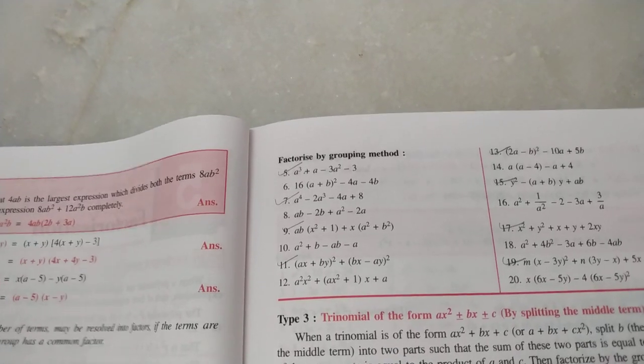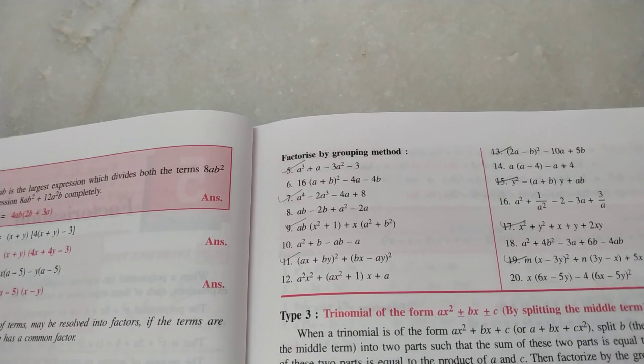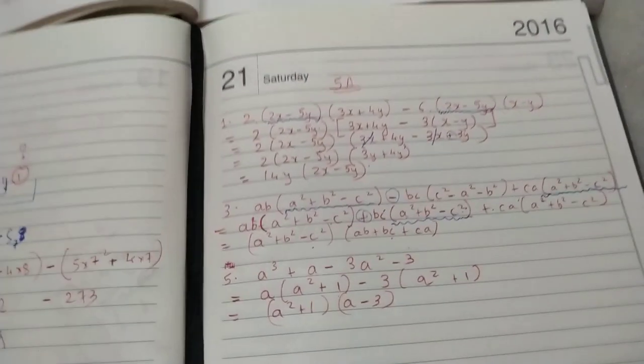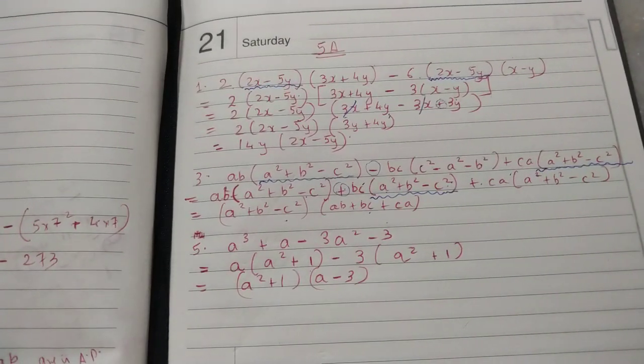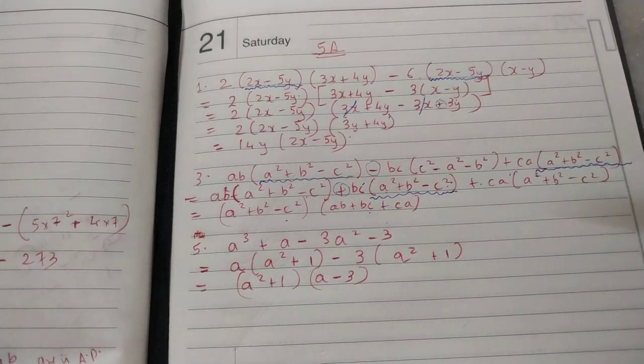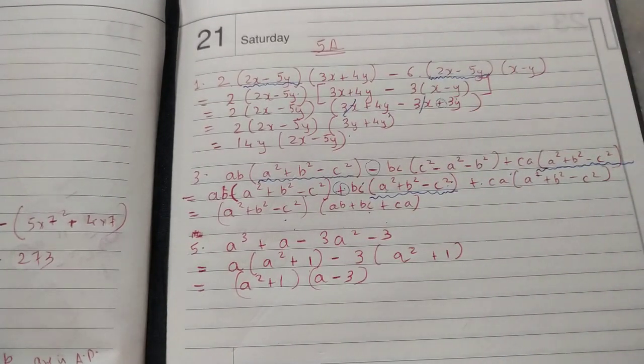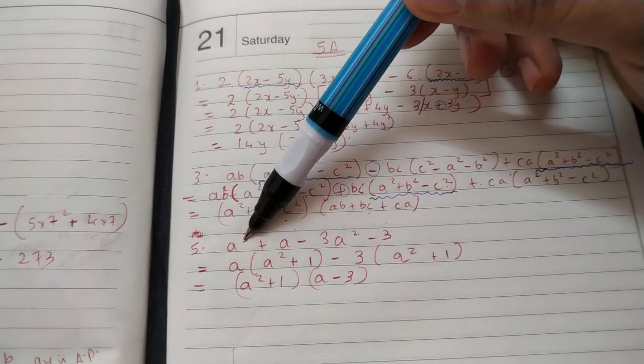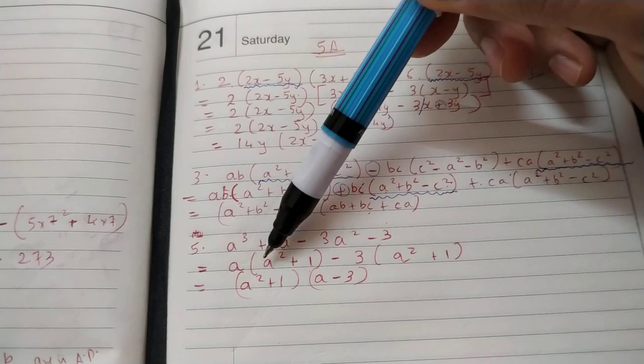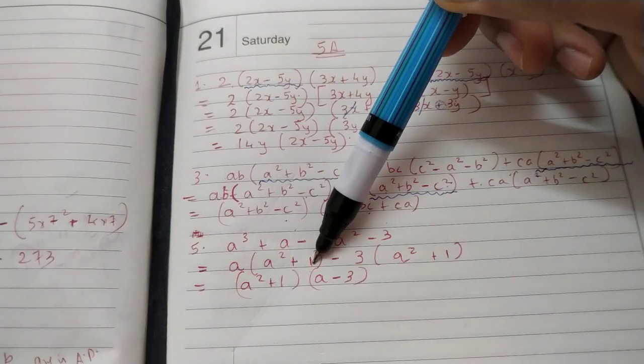Now in the fifth sum, we have 4 terms, and they've given us a hint, factorize by grouping method. Although in exam they won't give any such hint. But grouping is definitely possible here if we take the first 2 terms and the next 2 terms, and we try to remove something common. Here a is common, so what is left is a squared plus 1.